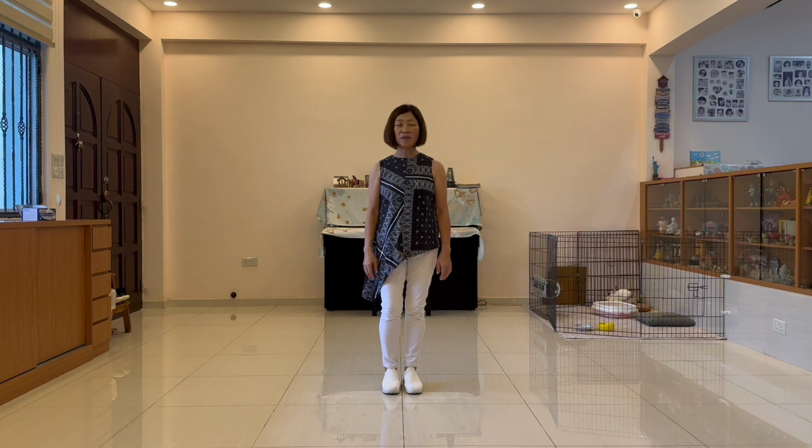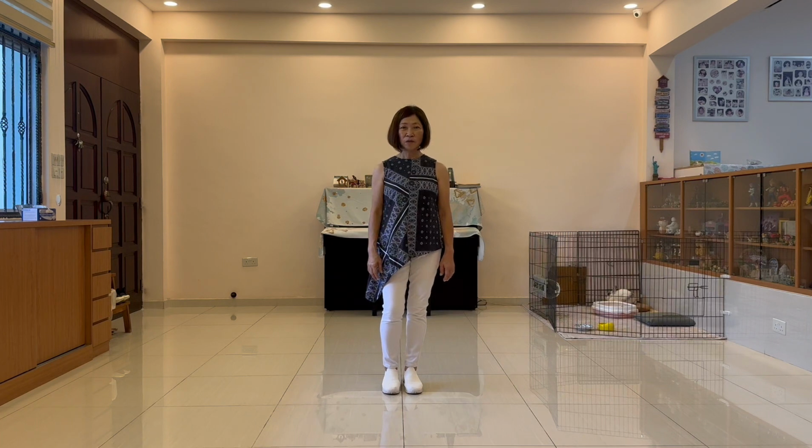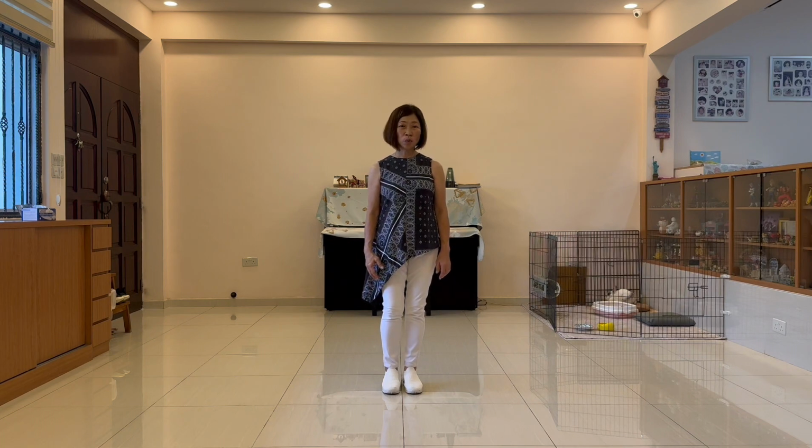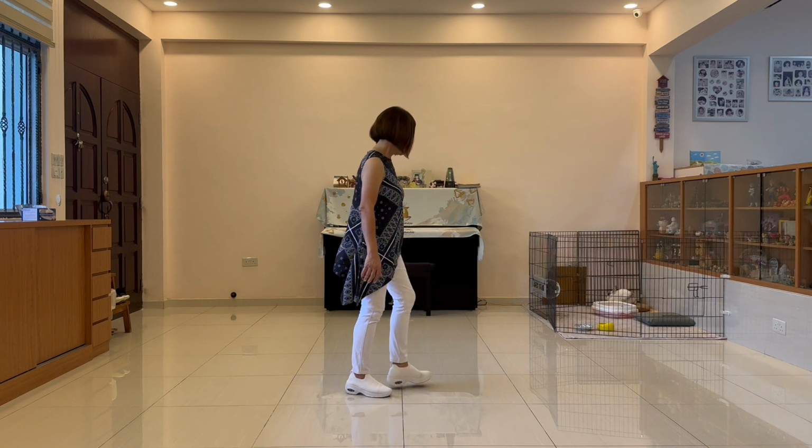This dance is called Star Dancer. 52 count, 1 wall, and 2 tags. The tags are at wall 2 and wall 6. Let me start with section 1.